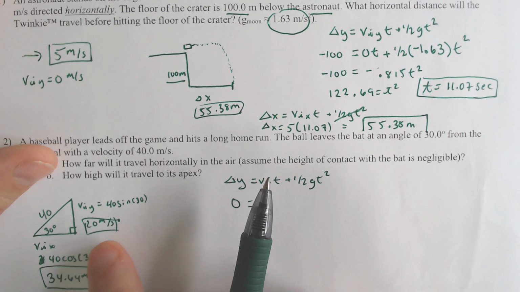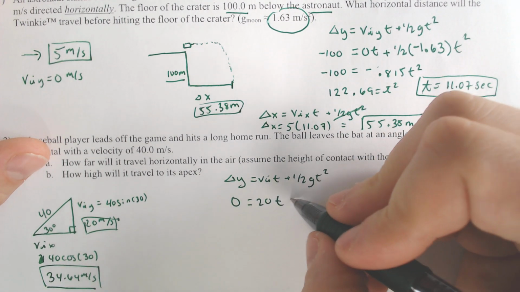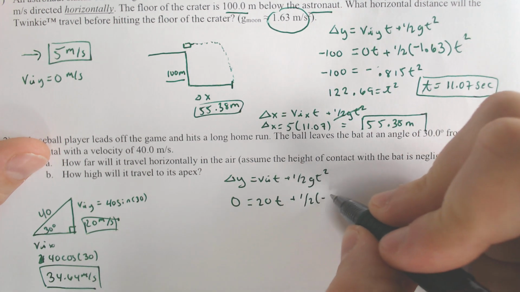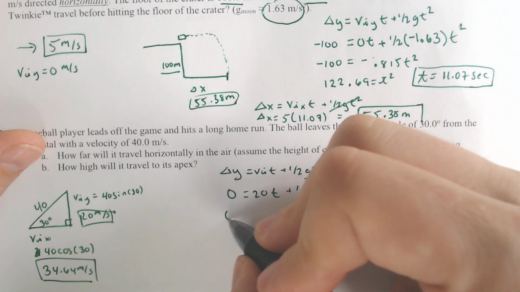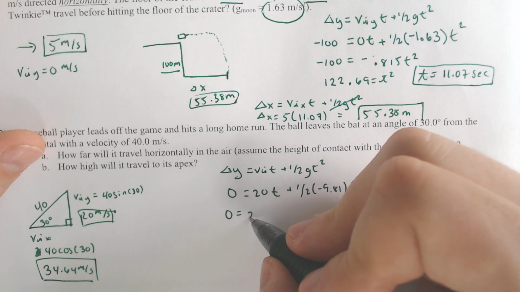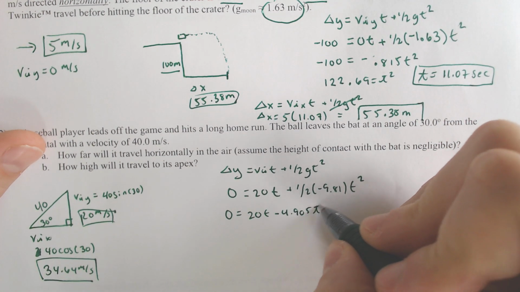We do have an initial velocity for y of 20 times time, don't know the time, plus 1/2 of negative 9.81 t squared. We end up solving for time here. You get 20t minus 4.905 t squared.